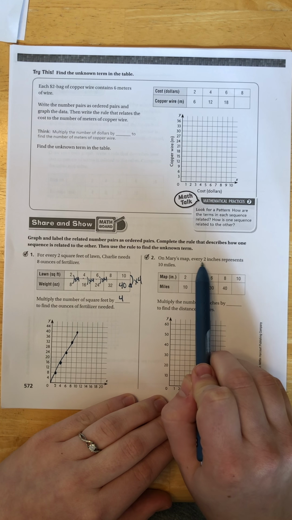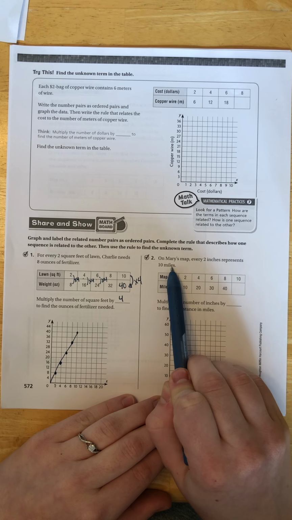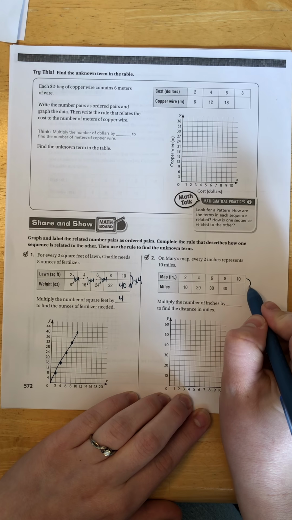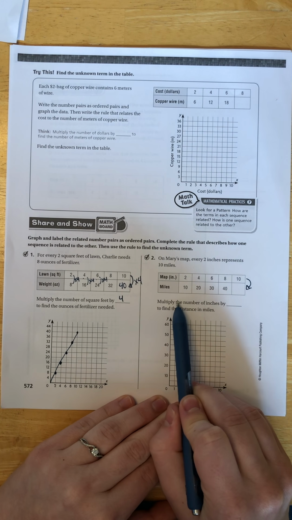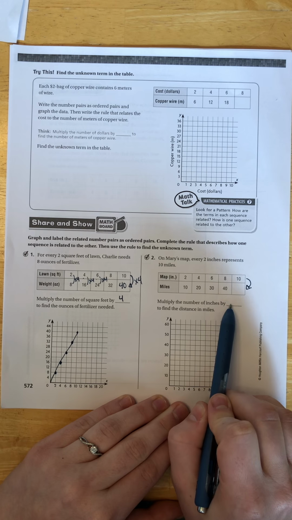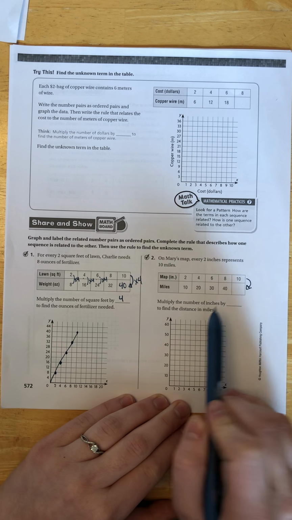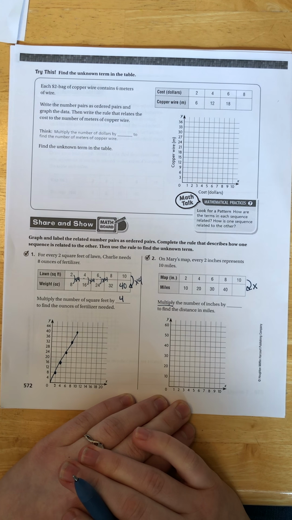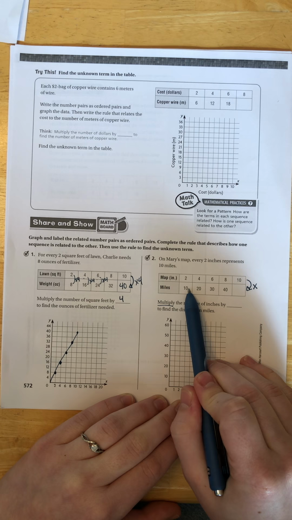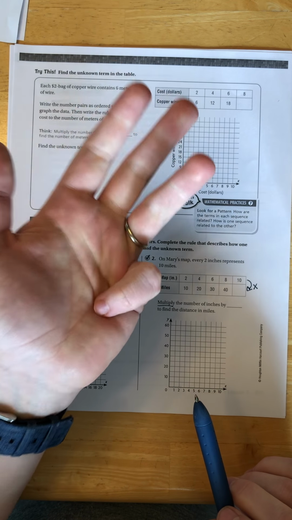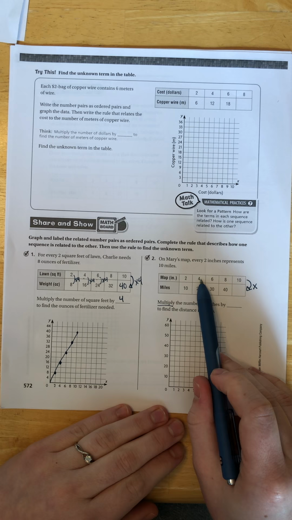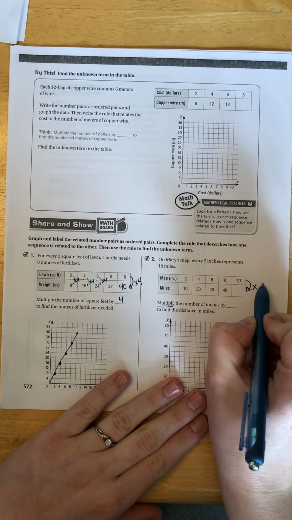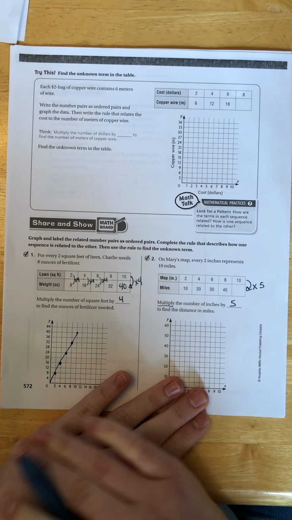On Mary's map, every 2 inches represents 10 miles. Here's her map. 2 inches equals 10 miles. We are looking for a pattern. Multiply the number of inches by something to find the distance in miles. So we already know that we're multiplying because it told us so. How nice are they? 2 times what is 10? 2, 4, 6, 8, 10. 5. 4 times what is 20? 4, 8, 12, 16, 20. 5. It looks like multiplying by 5 is our pattern.